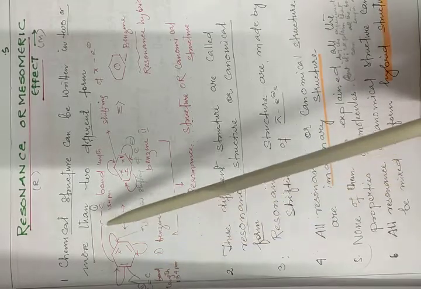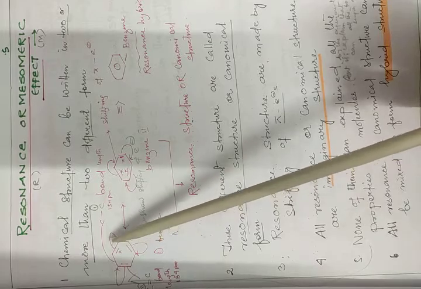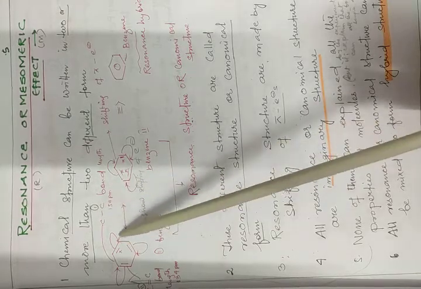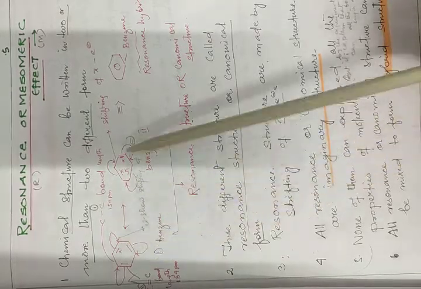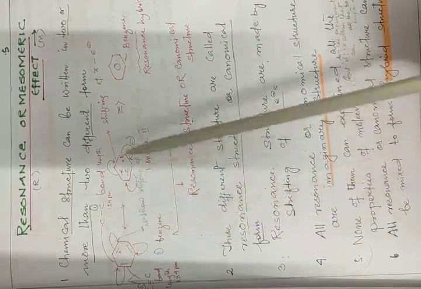Now of these three pi bonds, one bond we have to break and give to this carbon. When it is given to this carbon, it will come as a negative sign. So when these bonds rotate, the structure is shifted after that.